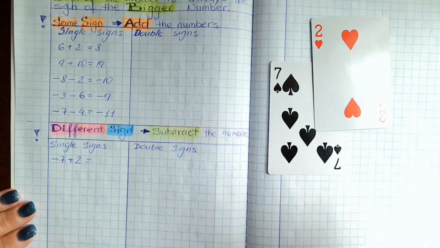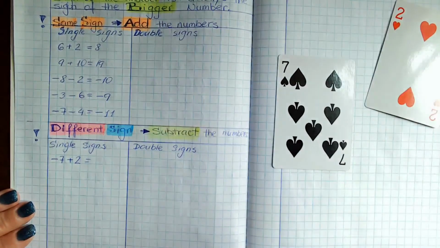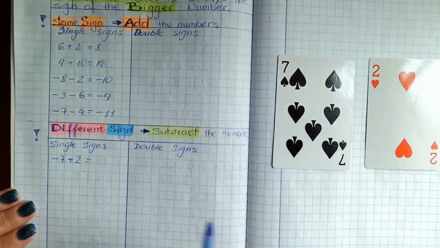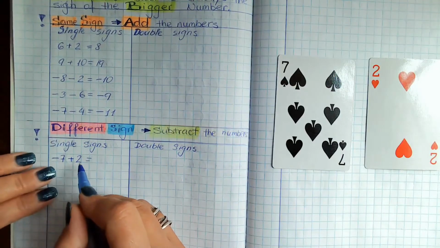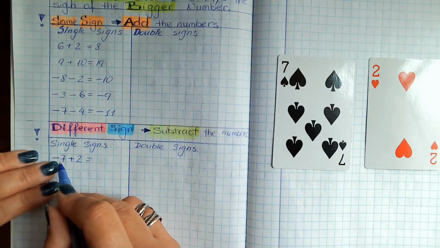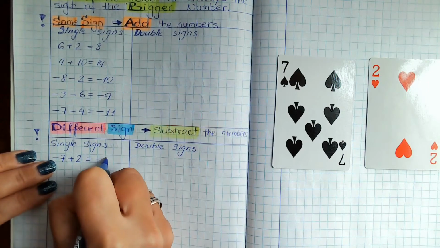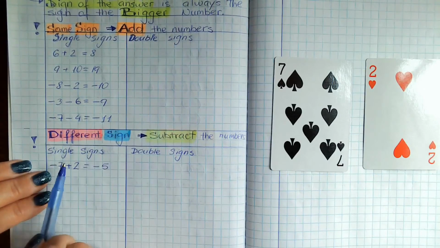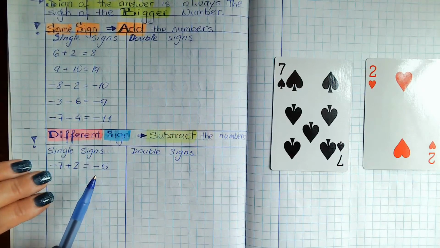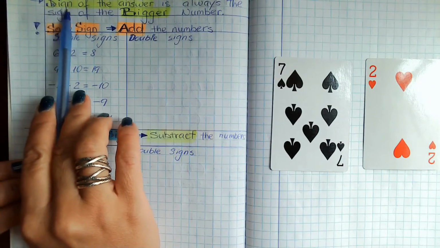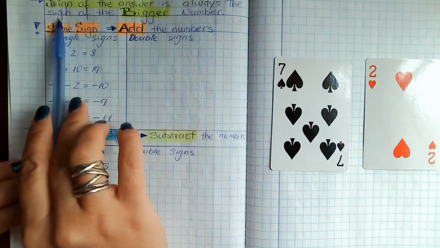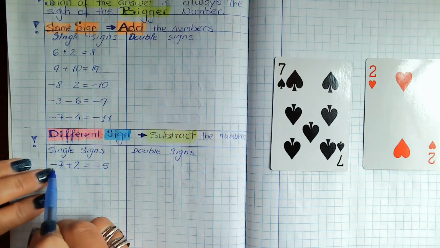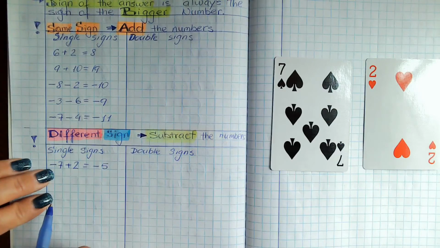Negative 7 plus 2. So that is when we see different sign. Just like on the cards, we see different kind. That means subtract. So these 2 positives will cancel the 2 negatives from here. And what you're going to have left is 5 negatives. Following the rule, different signs subtract. 7 minus 2 is 5. And here we clearly see that the sign of the answer is going to be the sign of the bigger number. 7 has a minus in front, so the answer is negative.